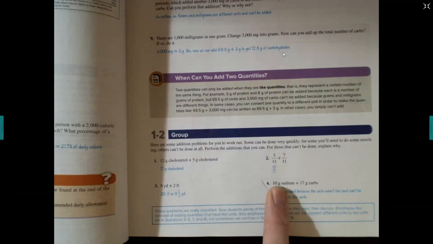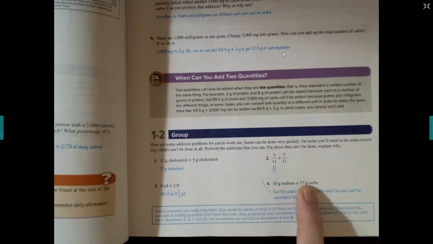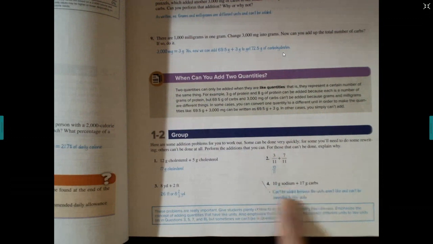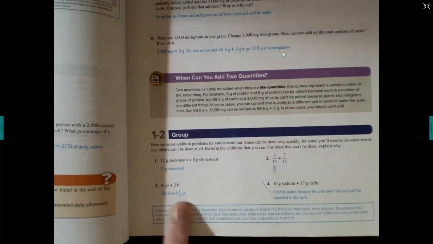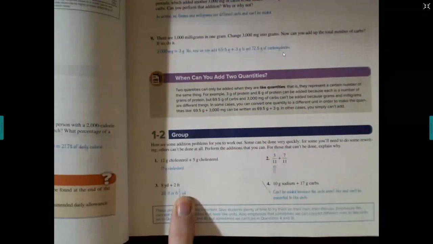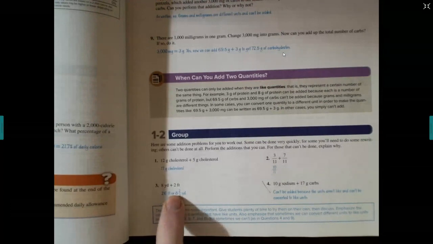Now, there are times that you can't add things together. For example, 10 grams of sodium added to 17 grams of carbs. Those are not like quantities. All right, so you can't add them together. So we just avoid adding them together. Now, there is sometimes when you have something like this where we have to go ahead and consider feet or yards. All right. So this is an interesting concept of now converting between the systems.